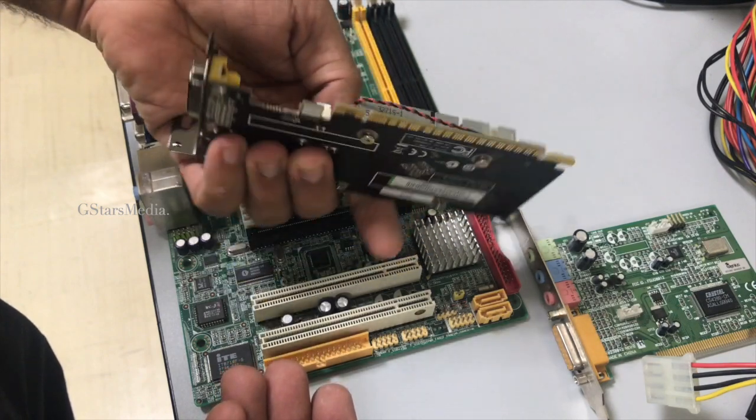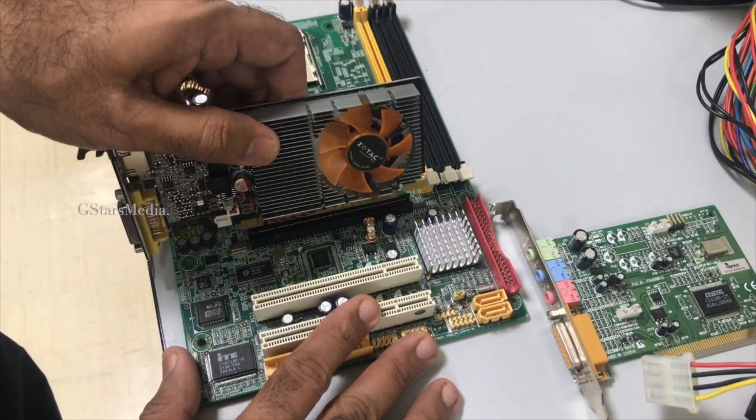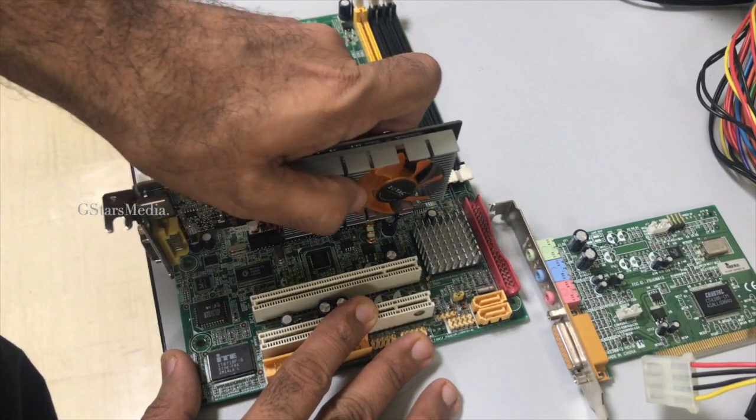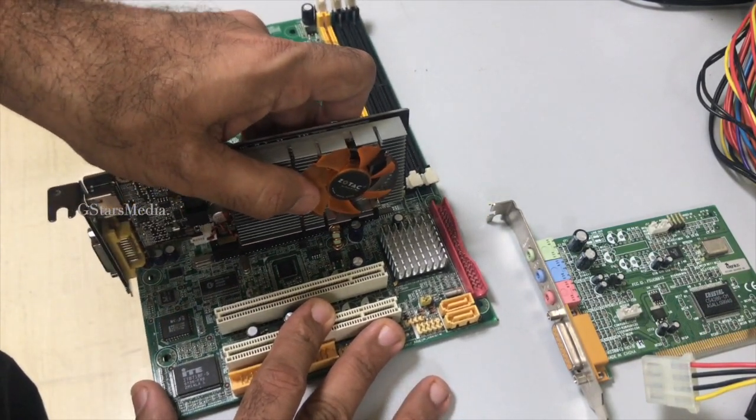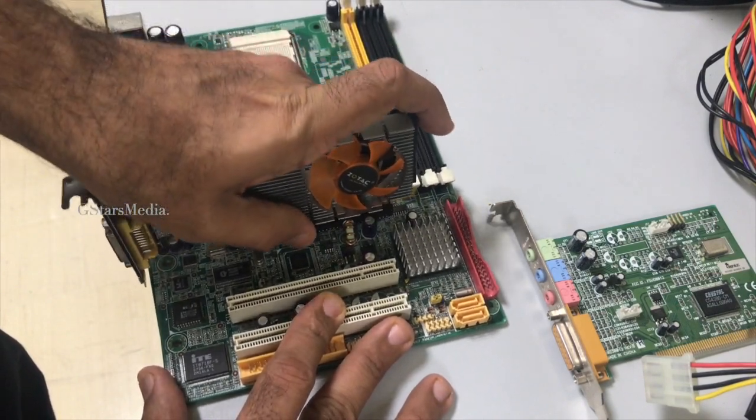Expansion slots. These slots allow you to add additional components to your computer, such as graphics cards, sound cards, network cards, and more. The most common types of expansion slots include PCI Express slots and legacy PCI slots.